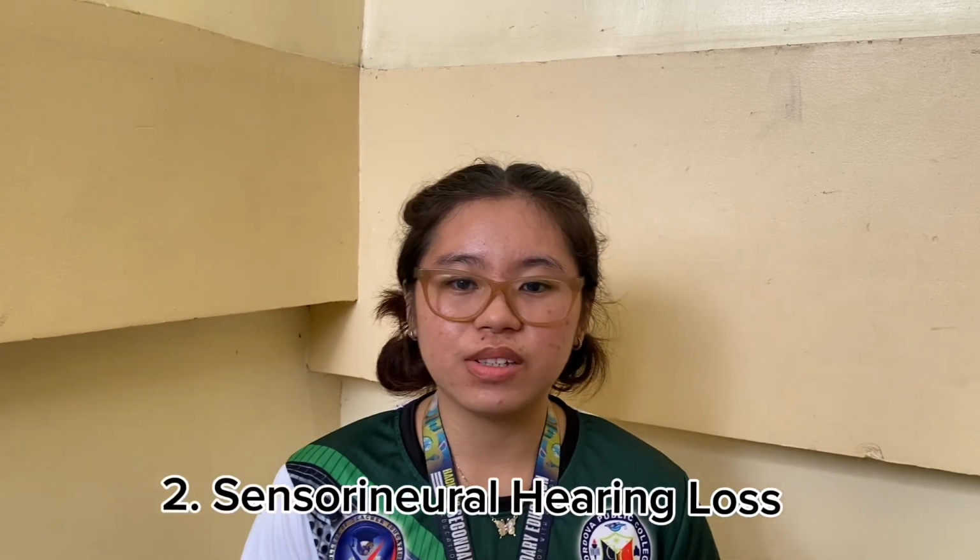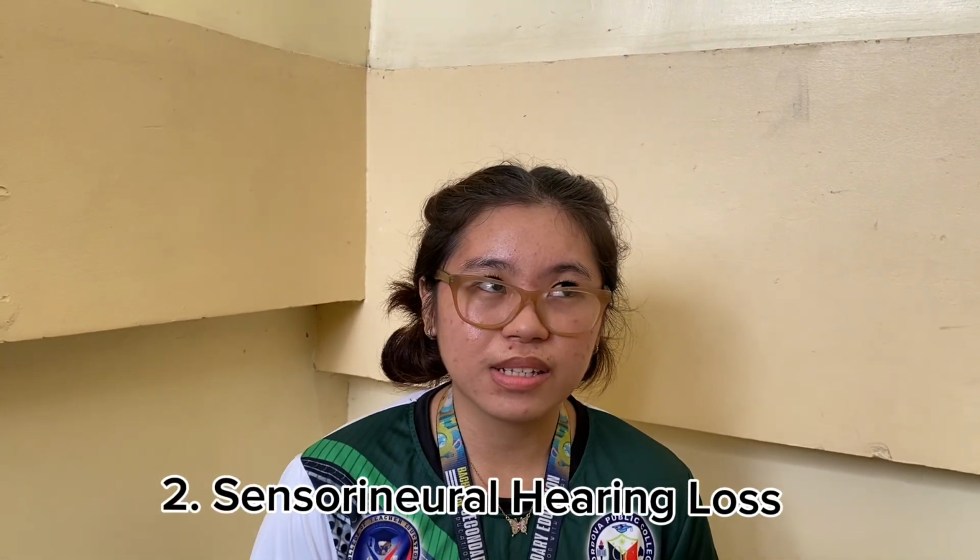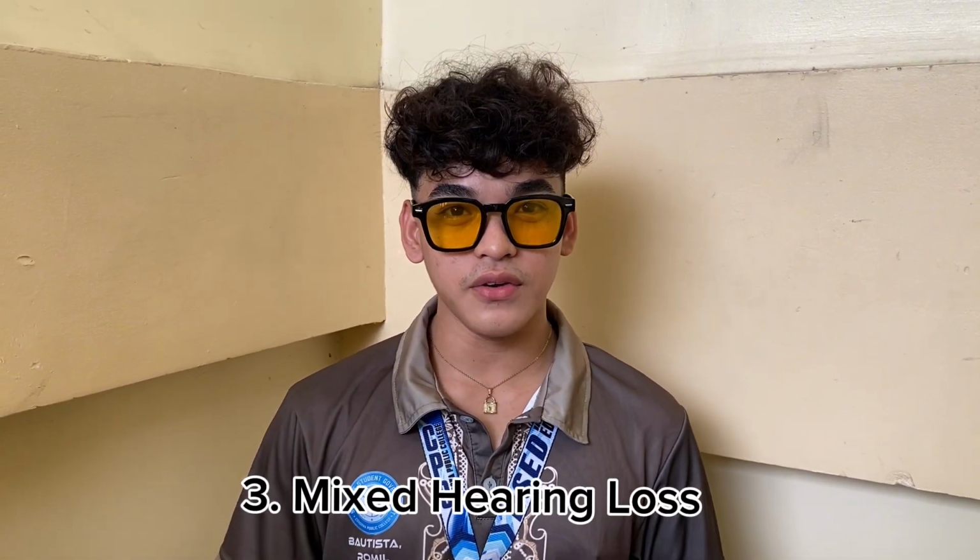Next is the sensorineural, which affects the hair cells in our ears, and when it is damaged, it lessens the ability of a person to hear. Now, we are going to talk about the three other types of hearing impairments. It starts with mixed hearing loss. This hearing loss occurs when a person has both conductive and sensorineural hearing impairment.